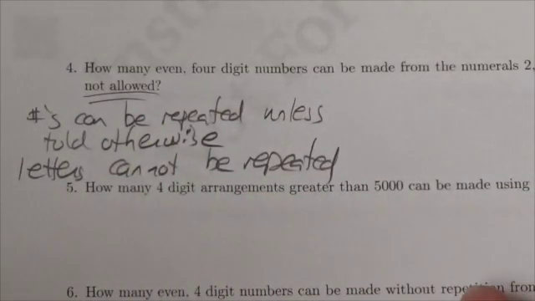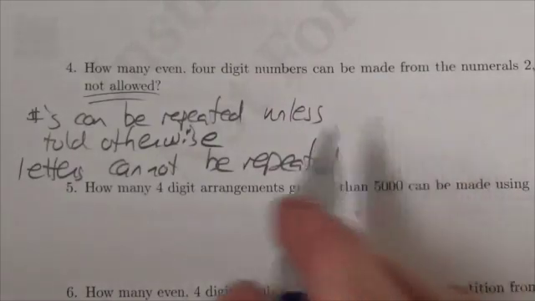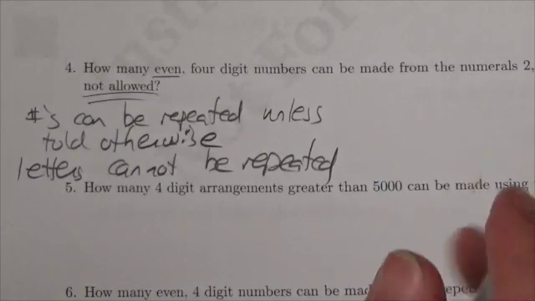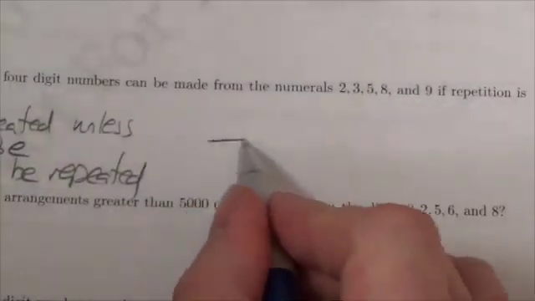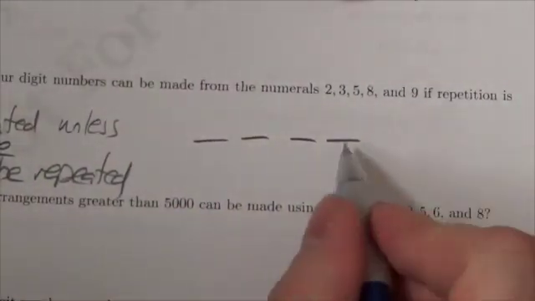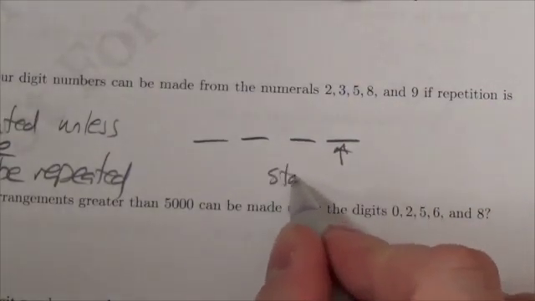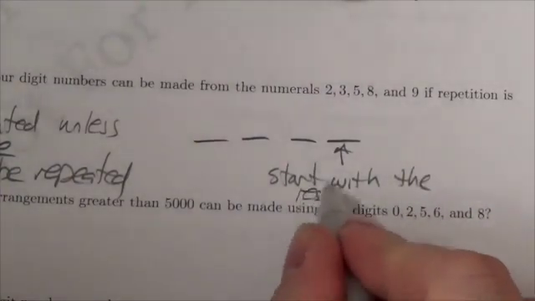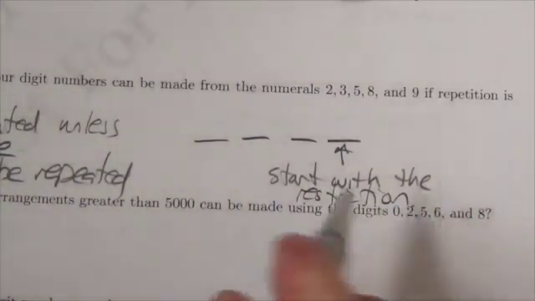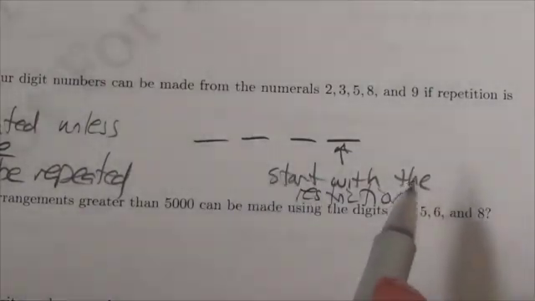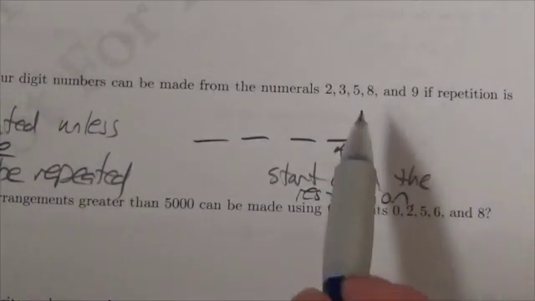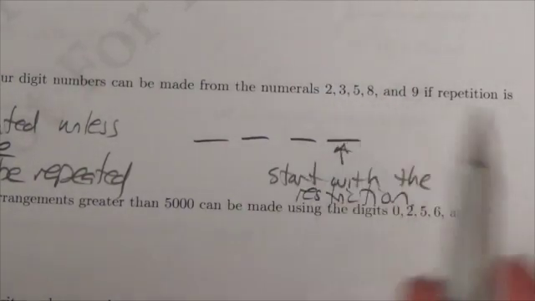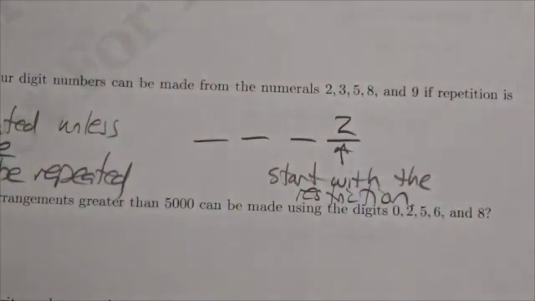Now, another thing that we want to know here is that we are given a restriction. How many even 4-digit numbers can be made? So we're going to put these down like this. You have to start with the restriction. Because this has got to be an even number, an even number could end with a 2 or an 8. So that gives me 2 options right there for that last digit.